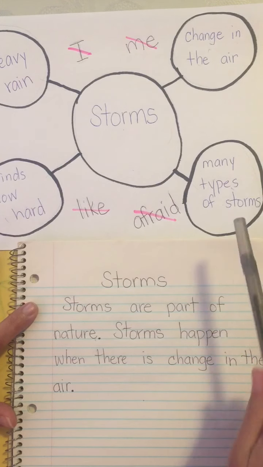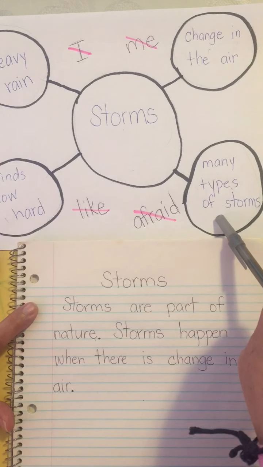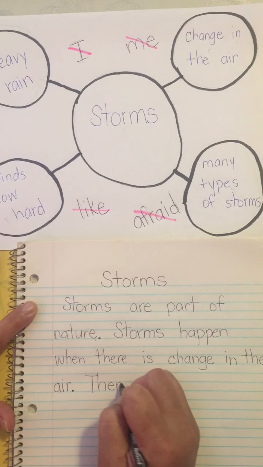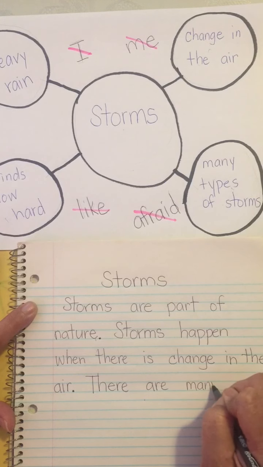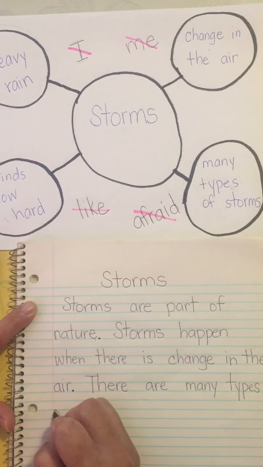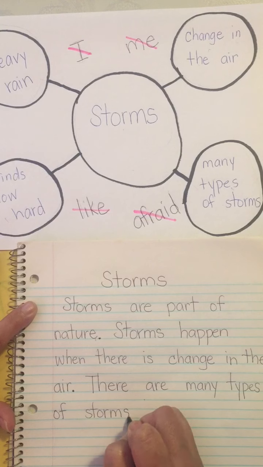Next bubble, I'm going to choose this one. Many types of storms. I have to turn it into a sentence. I'm going to say, there are many types of storms. Period at the end. I'm done with this bubble.